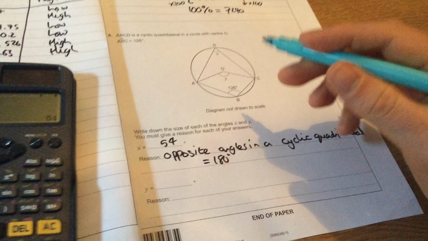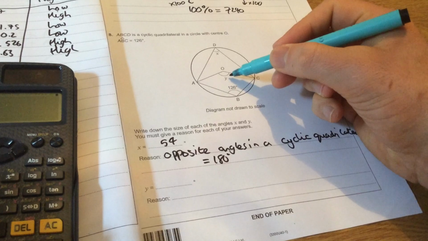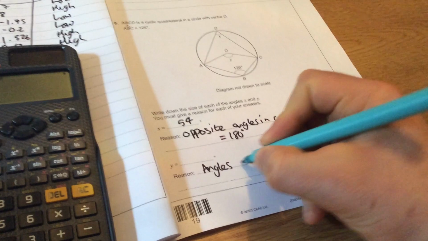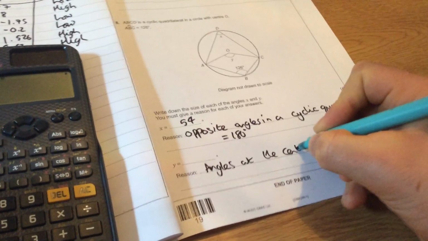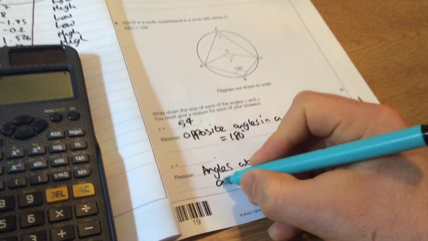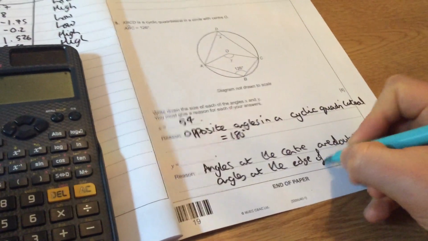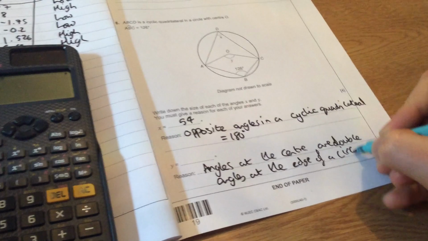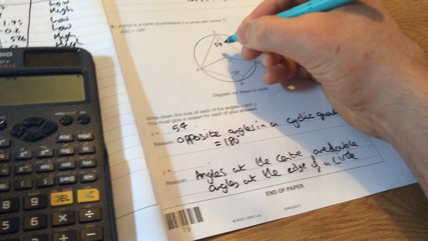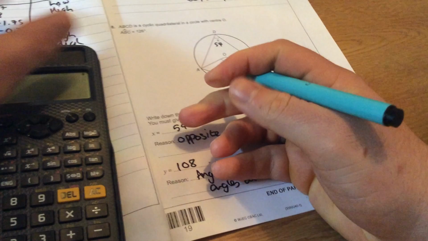Second half, 4 marks, is quite a nice question. The relationship between angle Y and X. Angle Y, you can see it's much bigger than X. So angle Y, angles at the center are double angles at the edge of a circle. Okay, so angles at the center are double angles at the edge. I know the angle at the edge is 54, so that means this one has got to be double it. 54 times 2 on your calculator gives you 108. Right guys, that's job done.